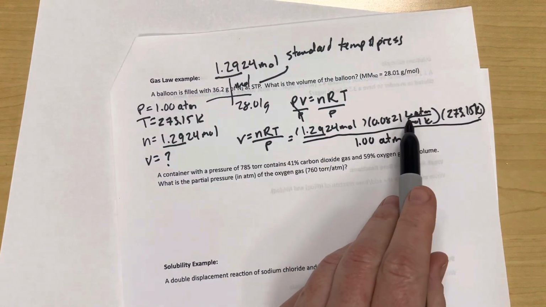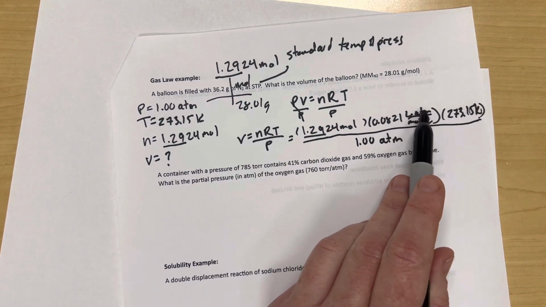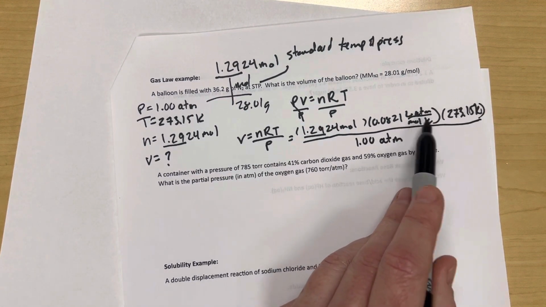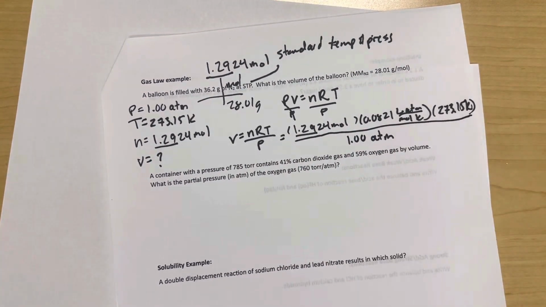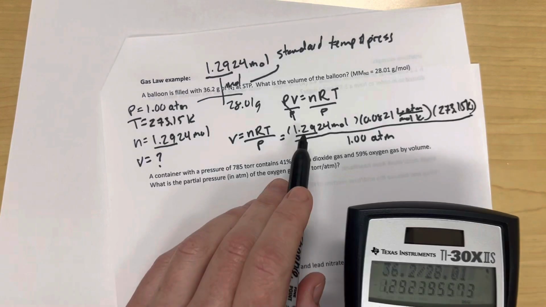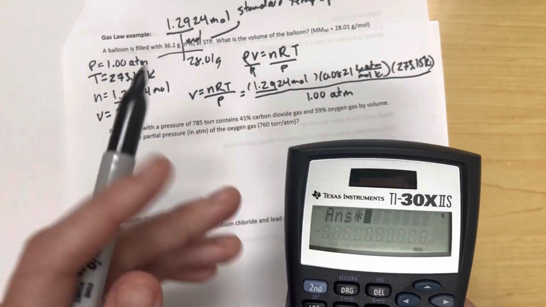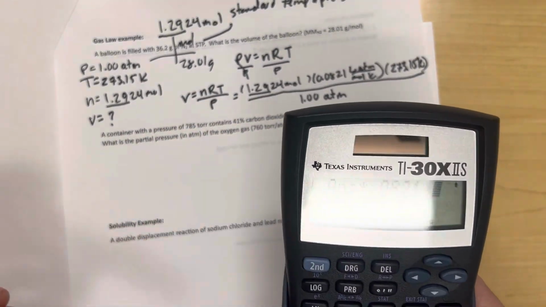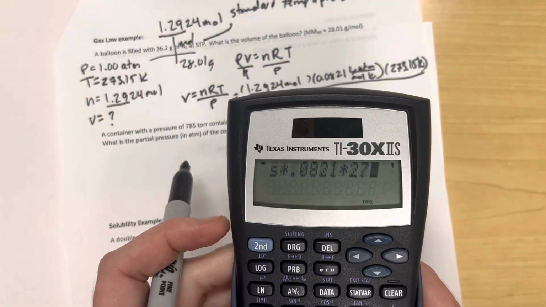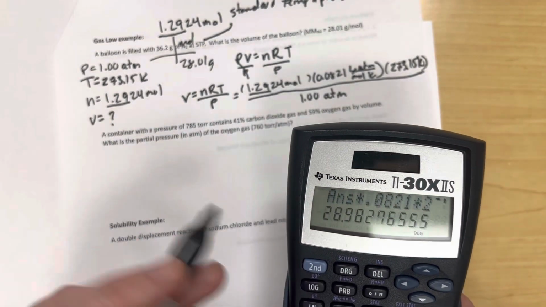Remember, all the units need to be in liters. Volume is liters, pressure is atm, grams need to be turned into moles, and K is our temperature that we need this in. Okay. So I'm going to take the answer that I already have in my calculator, times 0.0821, times 273.15, and then divide by 1, which would give us the same answer.